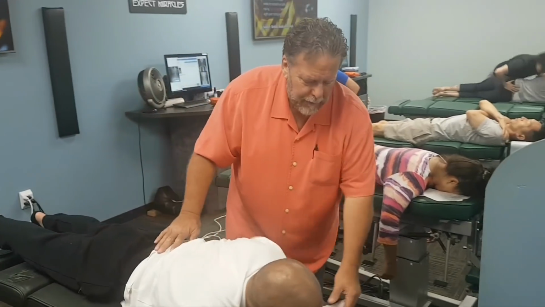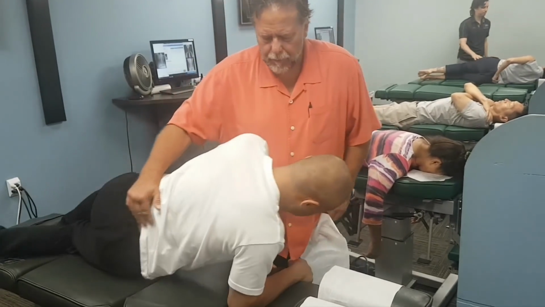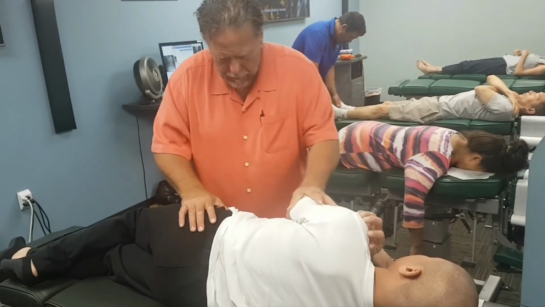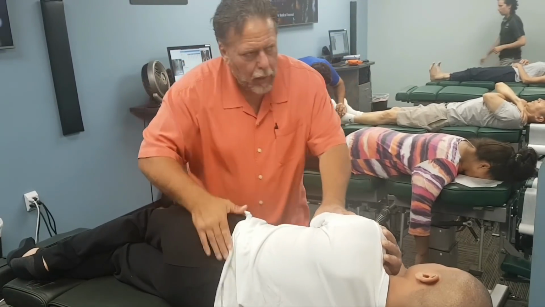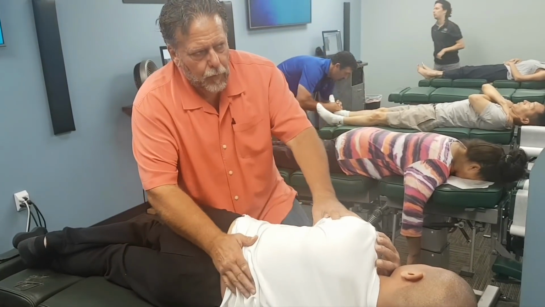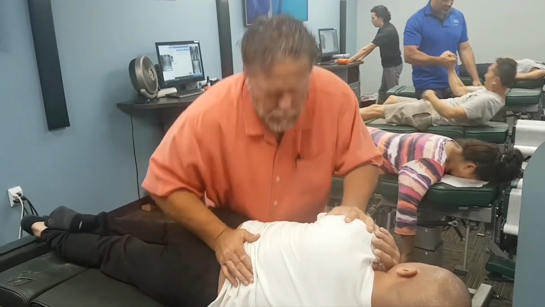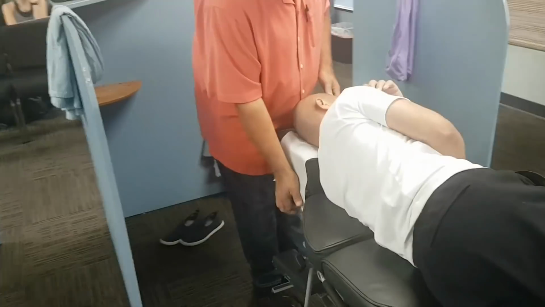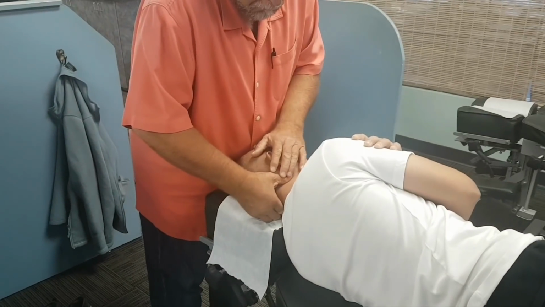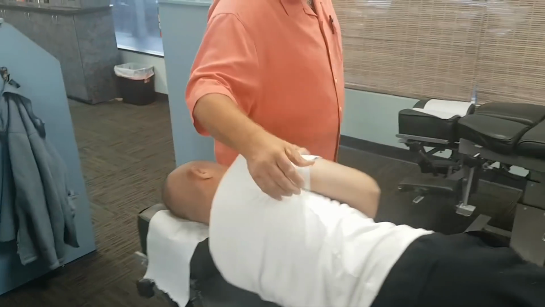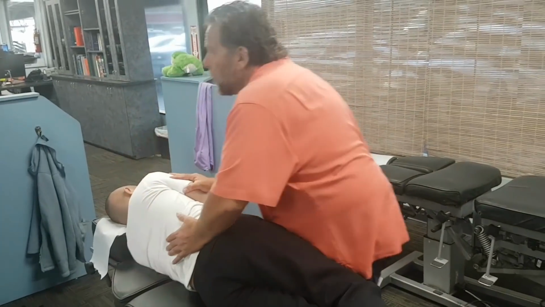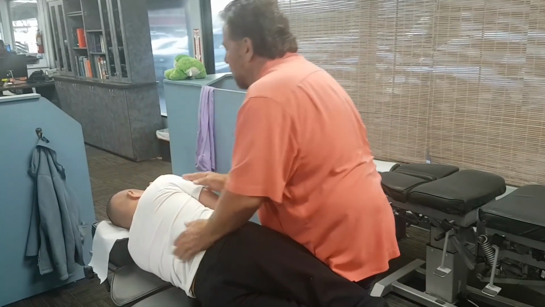Now on your side, face me. See, on side posture, almost no rotation. Go way over on the other side. Anterior, C1. Right on your back.